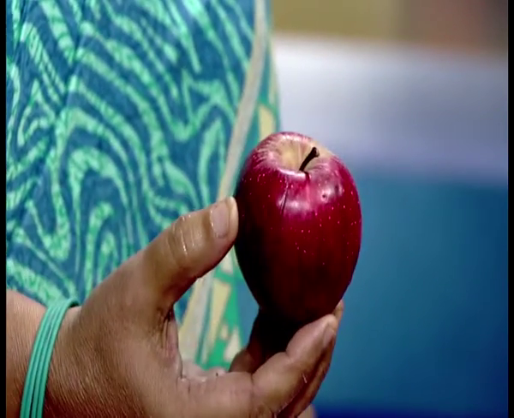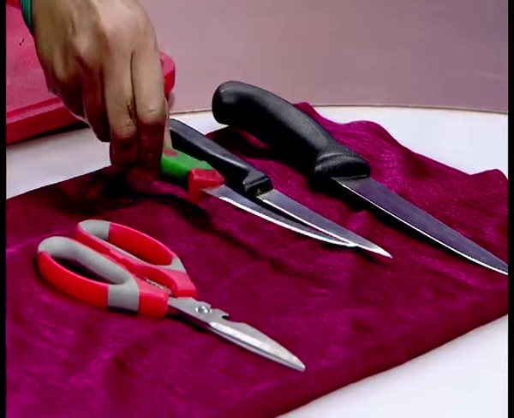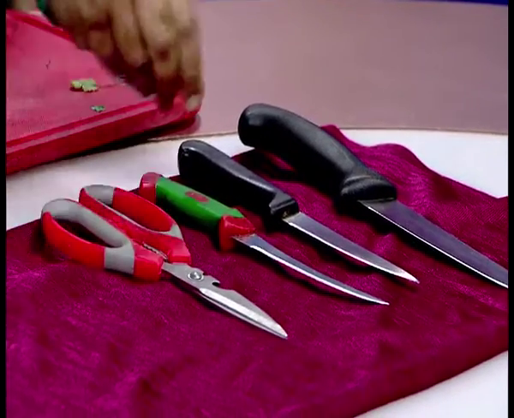This is the apple. You should not eat it as such. You should wash before eating it. Now, cutting is a very crucial stage or activity in pre-preparation or before cooking. So, there are various sizes of knives shown here, and you can also see the scissors. I'll show you where we should use which one.